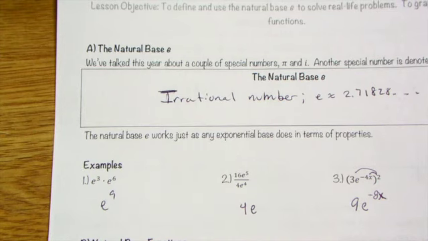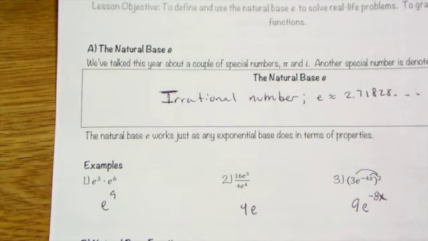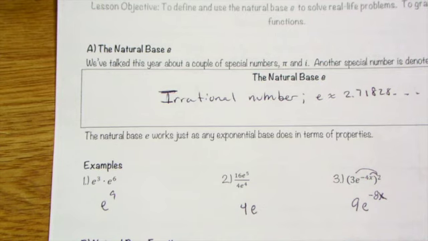So you can see some similarities from the previous section. In the previous section, your exponential form was a b to the t power, where this is a e to the kt power, and you see that k there. We'll talk about that k here in a minute. That k value will tell you whether you have exponential growth or decay.